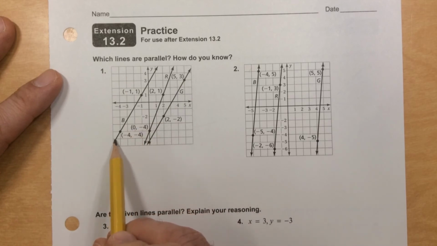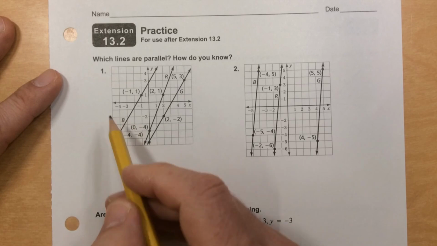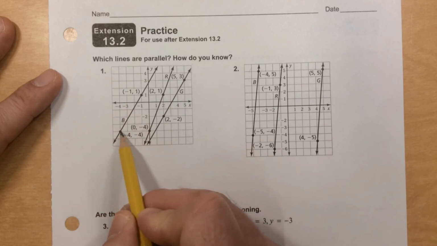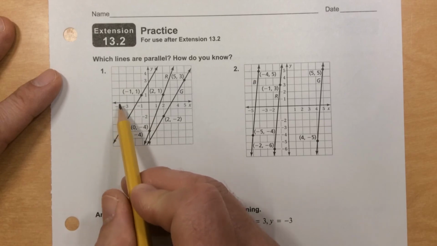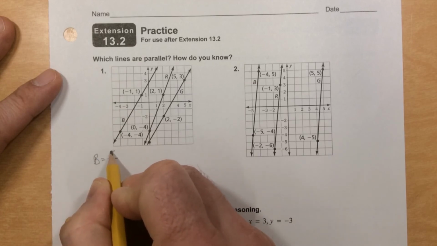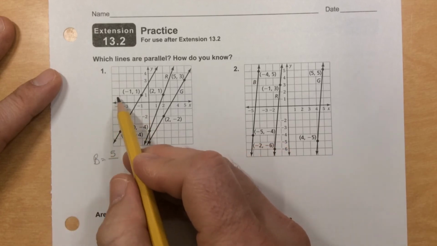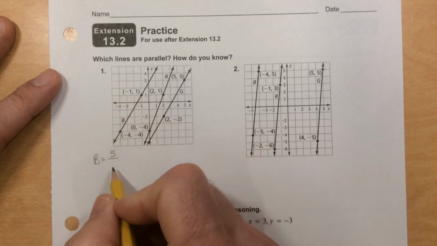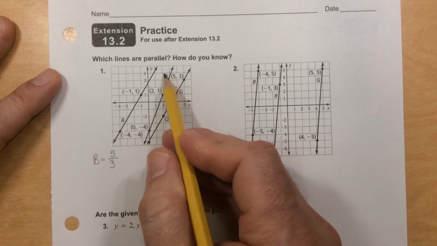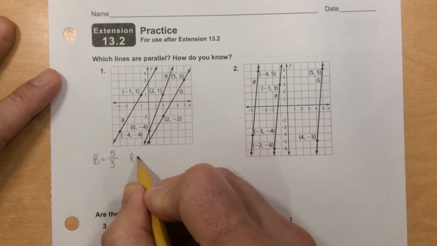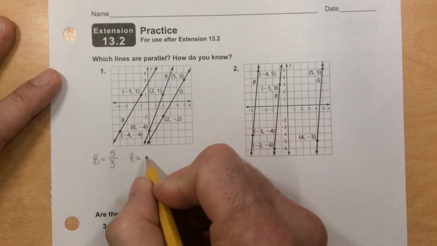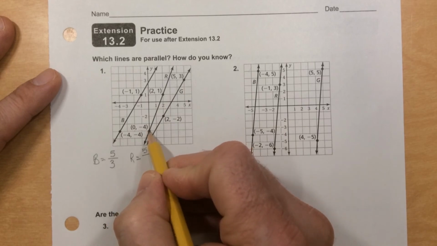This first line here has a slope of, and this is line B. Okay, so line B, it's 1, 2, 3, 4, 5. It went up 5. Remember, slopes are rise over run. And it went over 1, 2, 3. So 5 over 3. For the line right here, which is R, it went up 1, 2, 3, 4, 5, and over 1, 2.